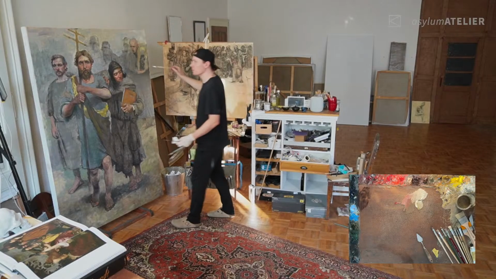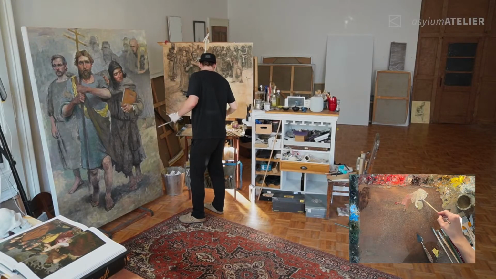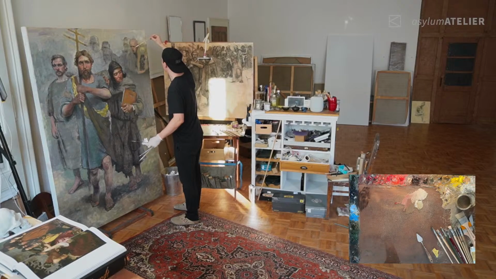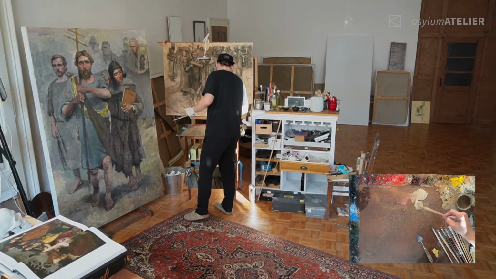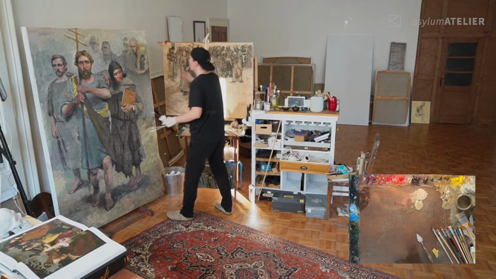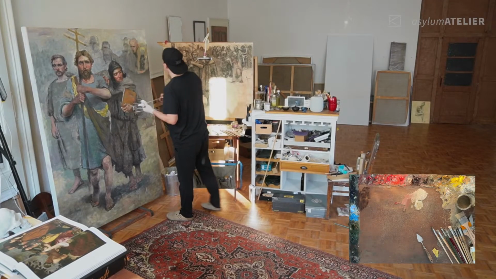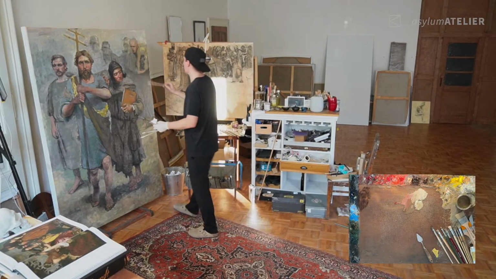I really, really want to put that shadow shape down. Way too light. Okay. I think it's okay for now.